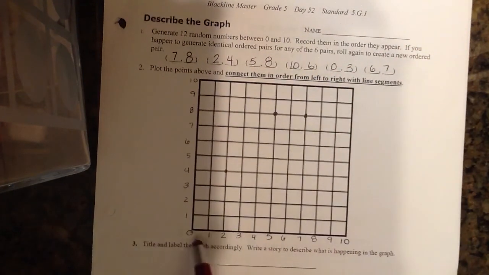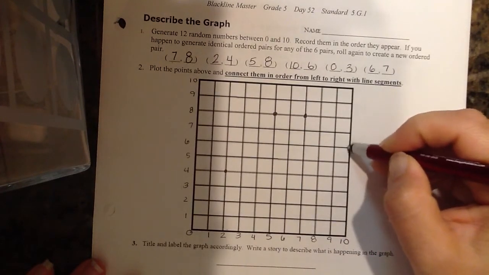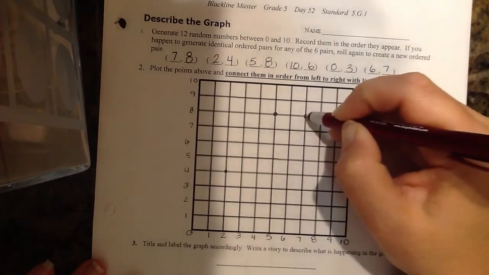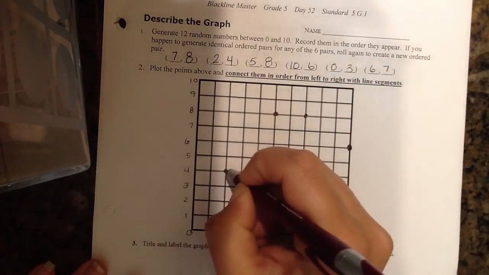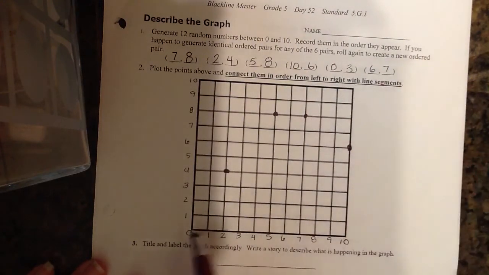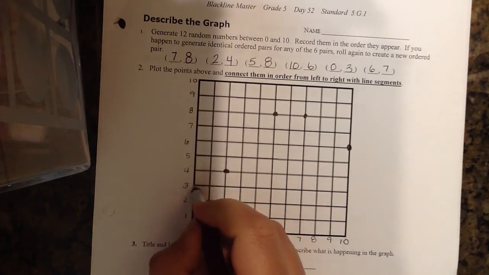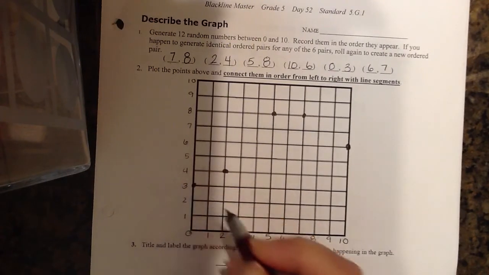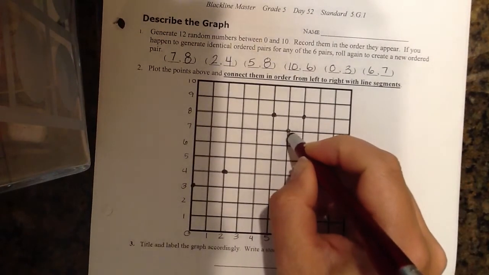My next one says 10, 6. To make these a little bit darker so they stand out a little bit more, kind of blending in. That was just 10, 6. So I have 0, 3. 0 means I don't need to go over any, and I'm going to go up 3. My last one, I'm going to go over 6, and I'm going to go up 7.